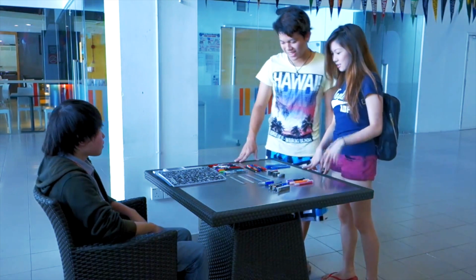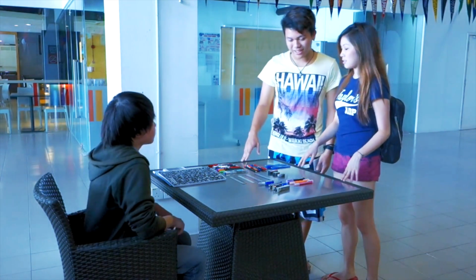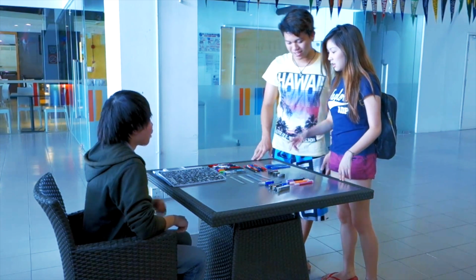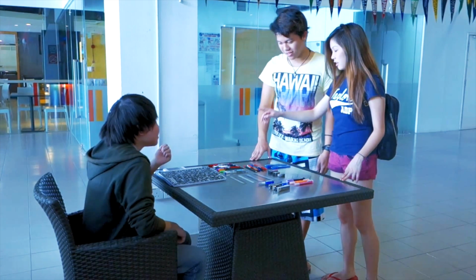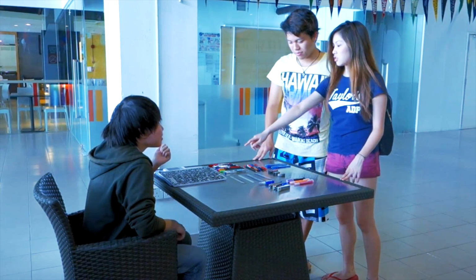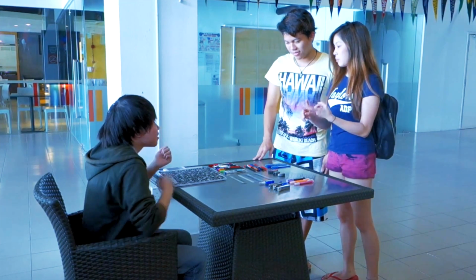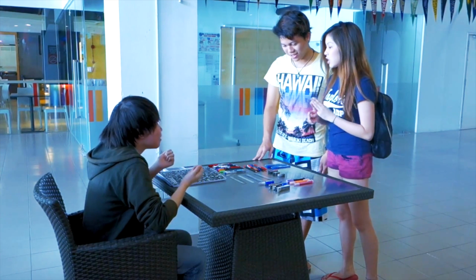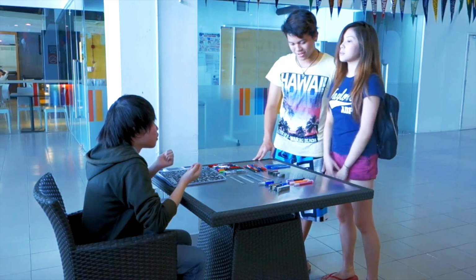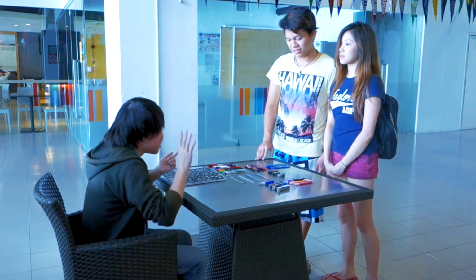I need 4 rulers, 10 pens, 2 staplers, and 3 erasers. Okay, hold on now. I also want 2 more pens. Those 3: 1 green, 1 purple, 1 orange, and then 4 more erasers. Okay. Wait lah.